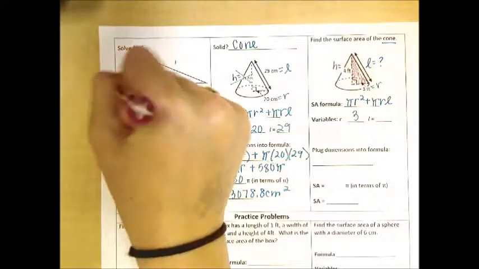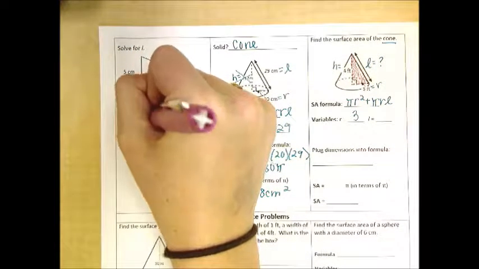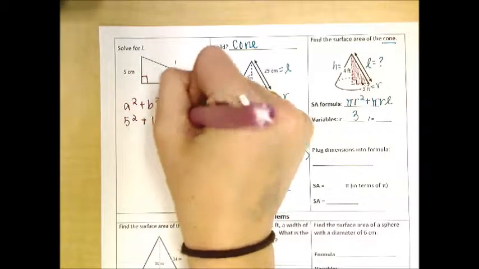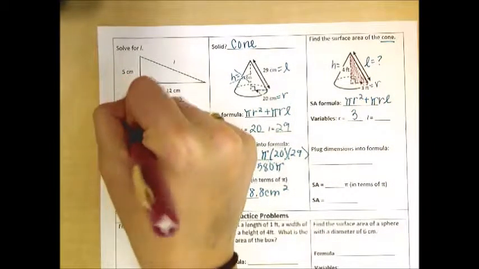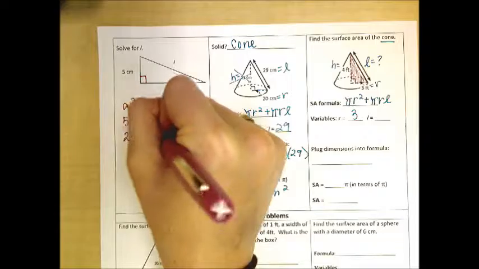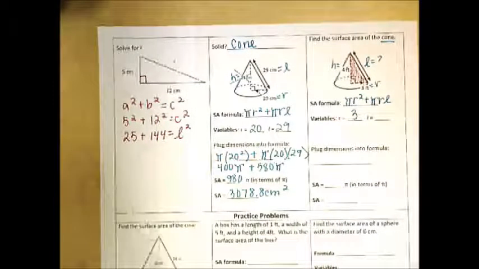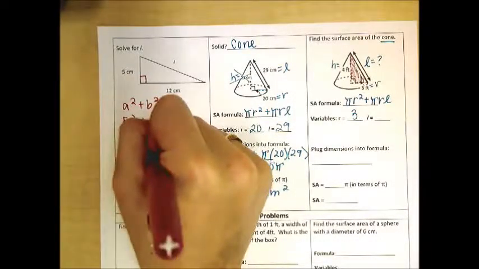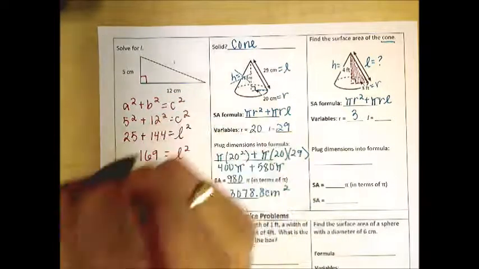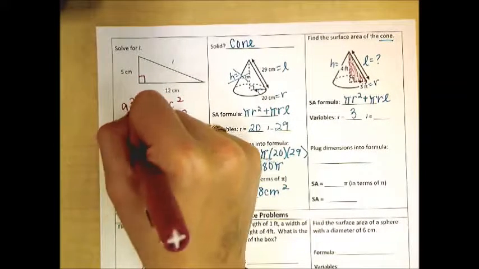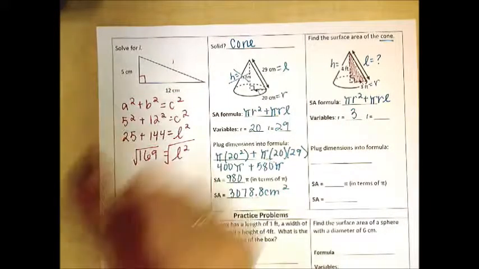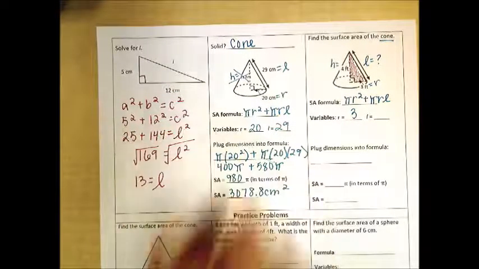So I have 5 squared plus 12 squared equals c squared. 25 plus 144. I'm actually going to go ahead and plug in that L there for c. I add those together, get 169 equals L squared. Take the square root of each side, and you get 13 is L.